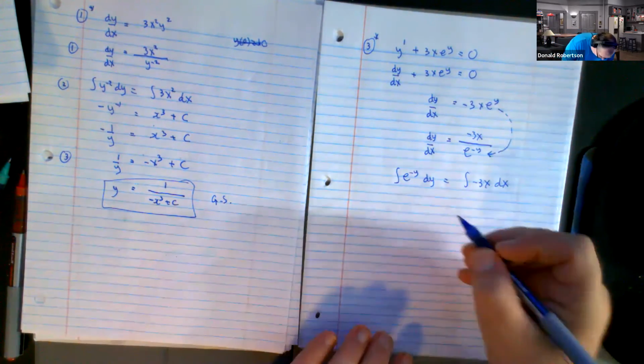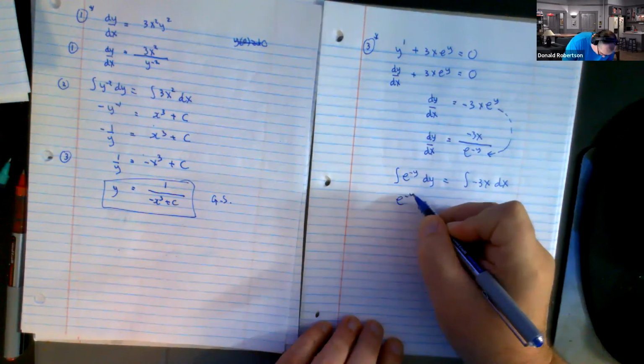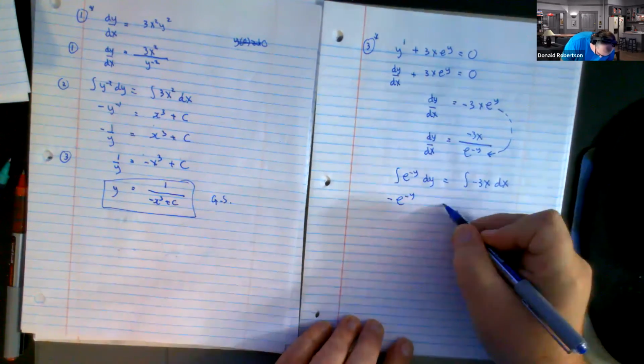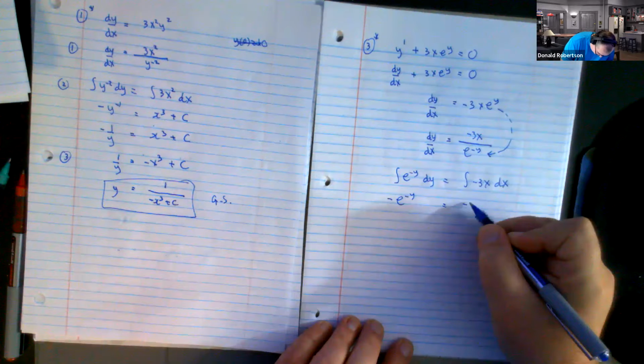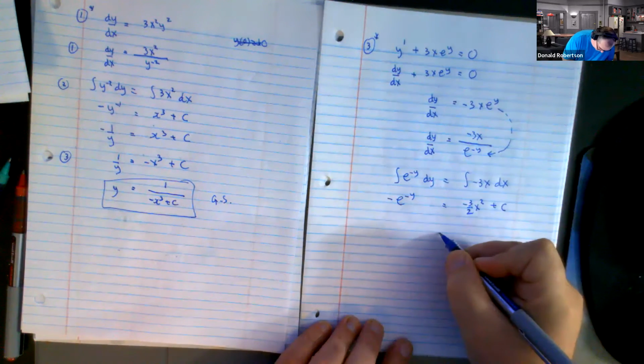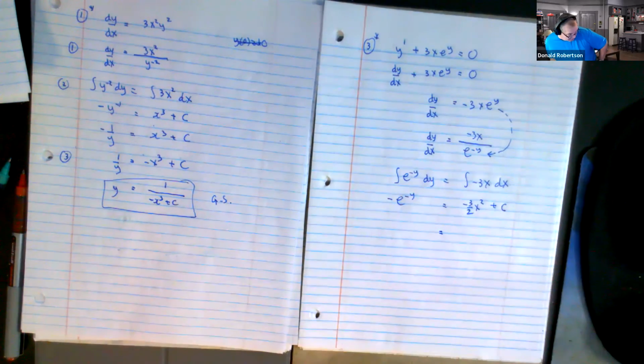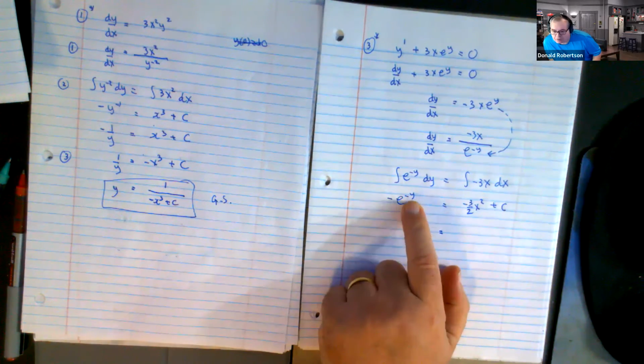Now, if you integrate this guy, you get e to the negative y with a negative on it. And this guy, if you do a power rule, you get that. Now, remember the goal here is to get y equals if at all possible. Since there's only a single y over here, I know it's doable.